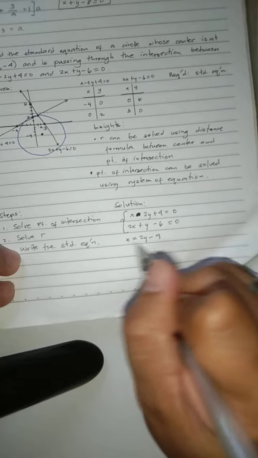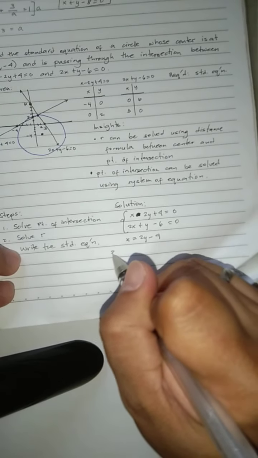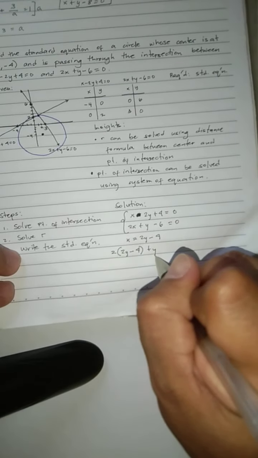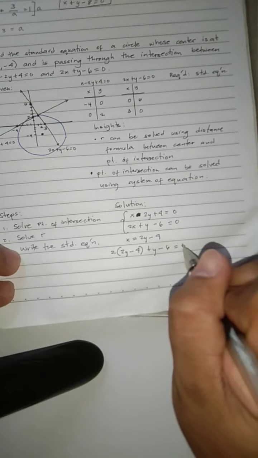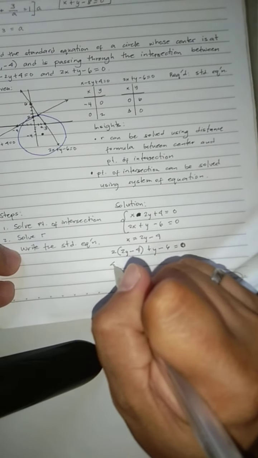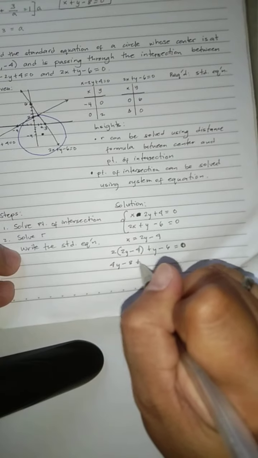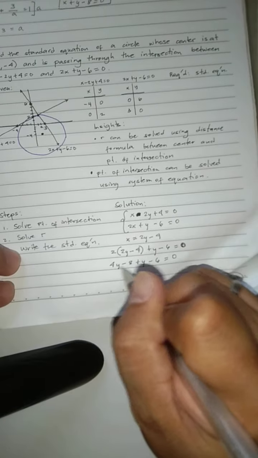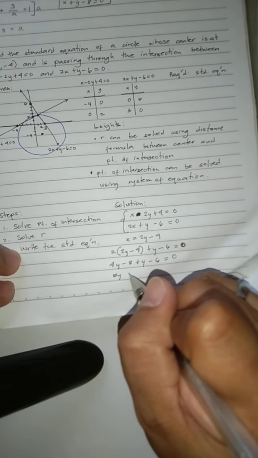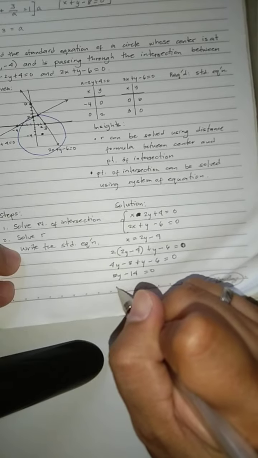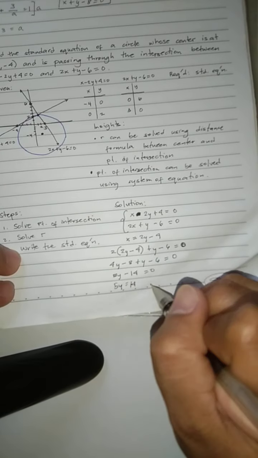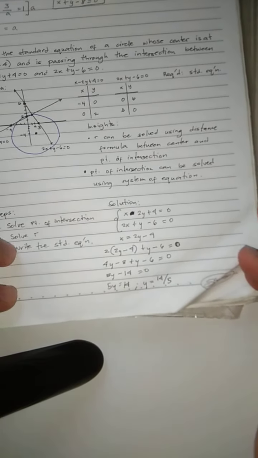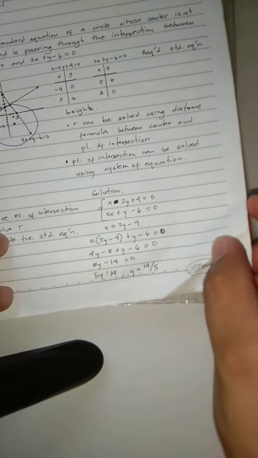Then we substitute it into the second equation: 2 times (2y minus 4) plus y minus 6 equals 0. So 4y minus 8 plus y minus 6 equals 0, which gives 5y minus 14 equals 0. So 5y equals 14, or y is 14 over 5.